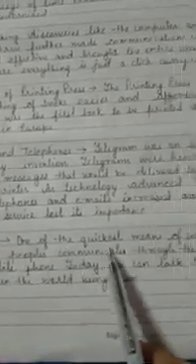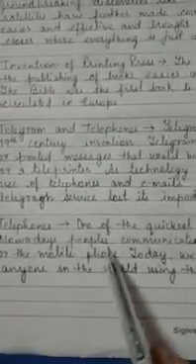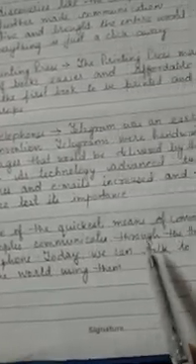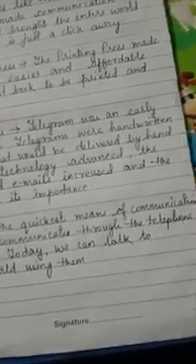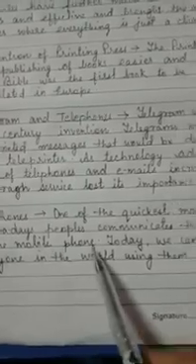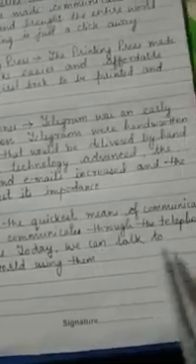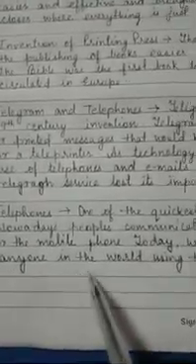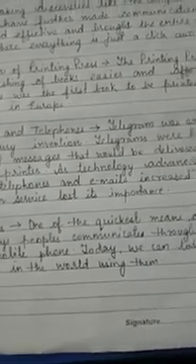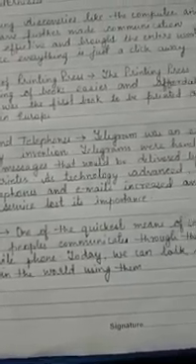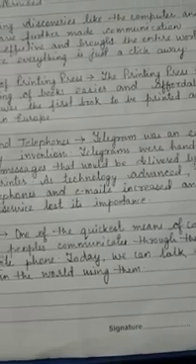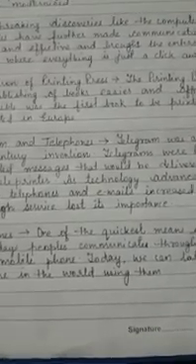Telephones are one of the quickest means of communication. Nowadays people communicate through telephones or mobile phones. Today we can talk to anyone in the world using them.